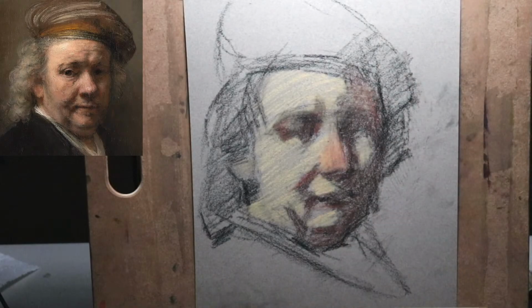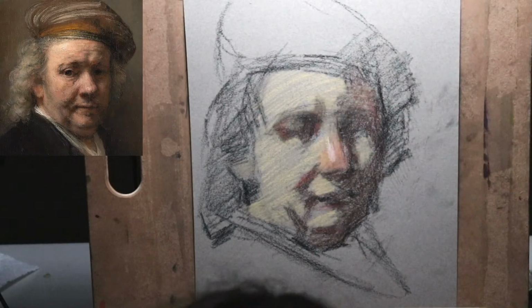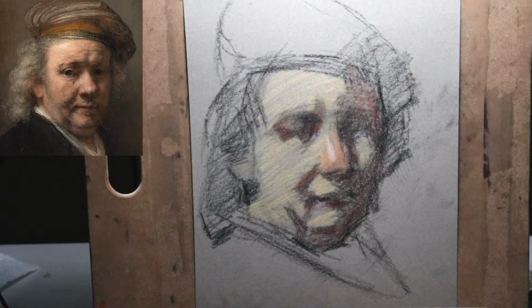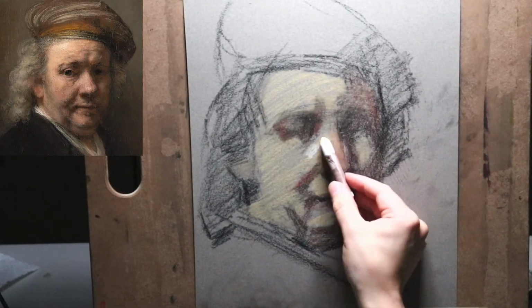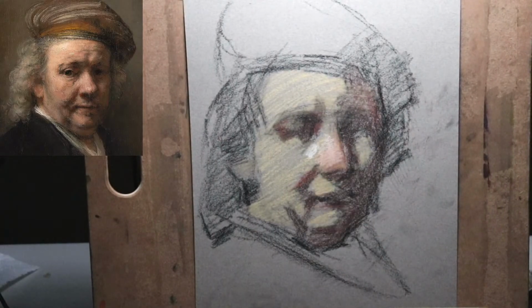And the palette's pretty much the Zorn palette. I have a red, white, black, yellow ochre, but I do have a brown, but it's kind of reddish, so you can consider it somewhat sort of red. See how we mix these colors?